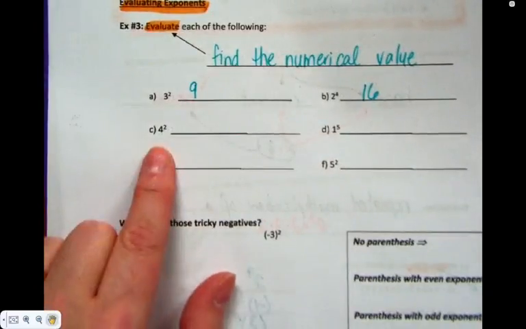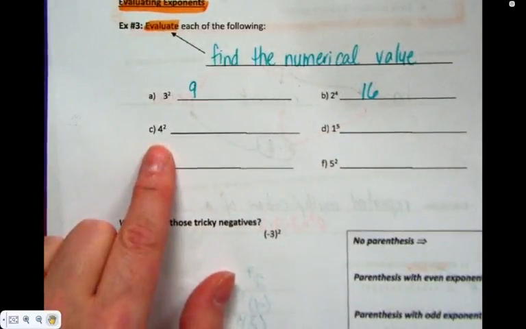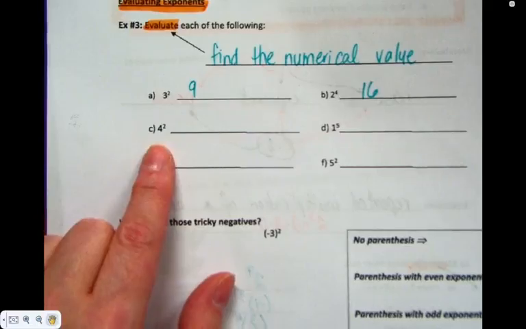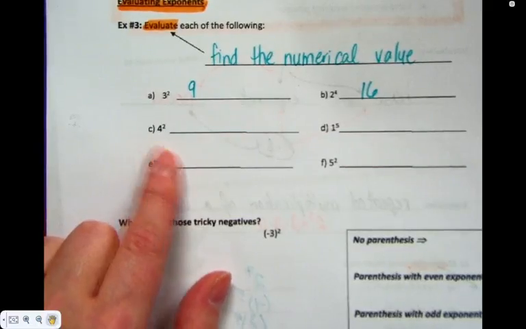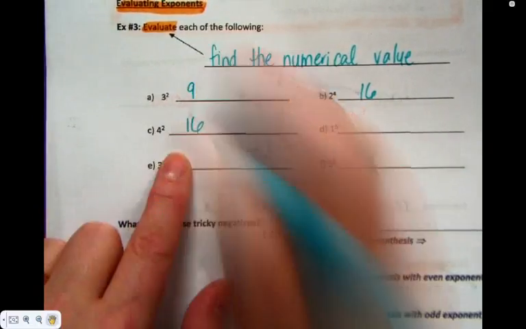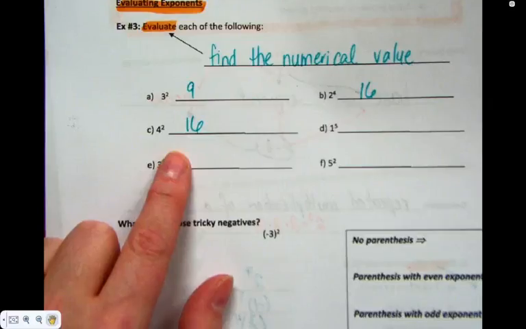4 squared, and we talked about why I call that squared. Where does that word come from? 2 dimensions. Square is 2 dimensions. So in your head, picture 4 times 4, which is the expanded form, and then just multiply. What is 4 times 4? 16. Do you see the difference between expand and evaluate?